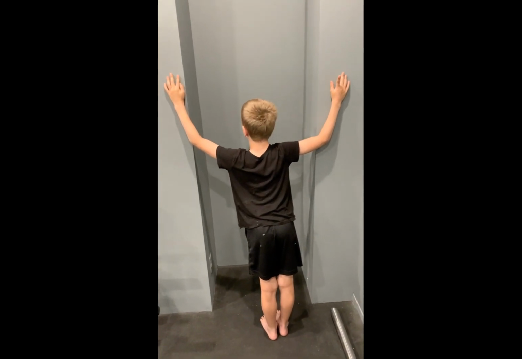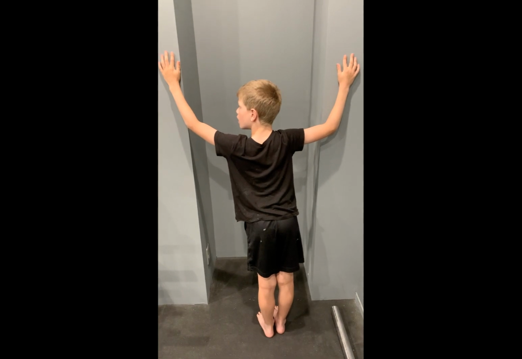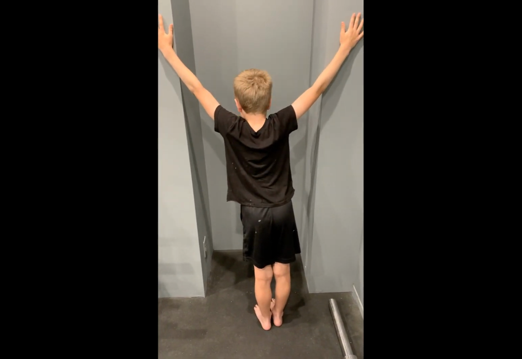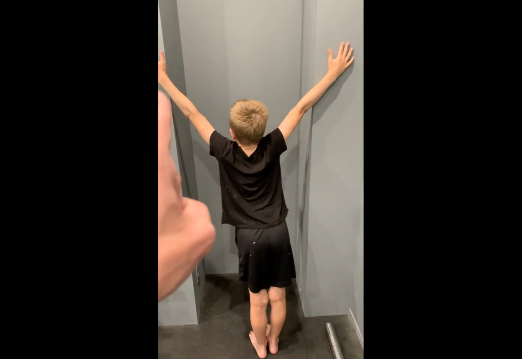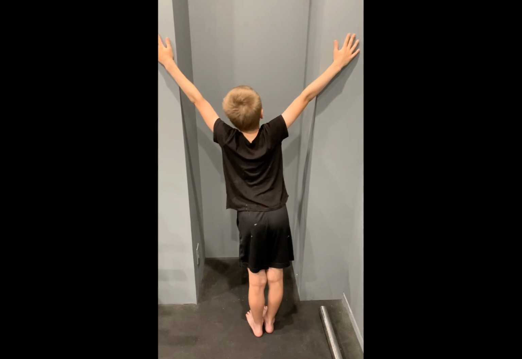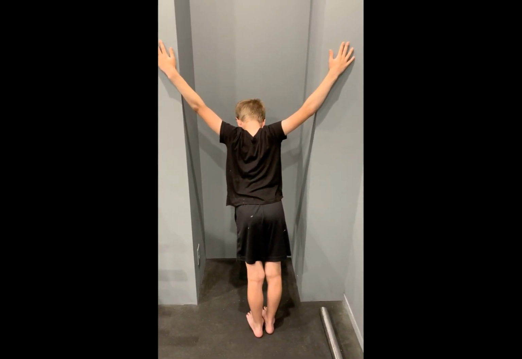Okay, Luke is going to show us a nice doorway stretch. This is for the pecs. So let me have you raise up your arms a little bit higher like you're doing a Y. This is good for that lower pec, imagining those fibers coming down and attaching to that sternum. So now go ahead and lean forward. You'd hold that for 30 seconds. Then you come out of it, Luke.